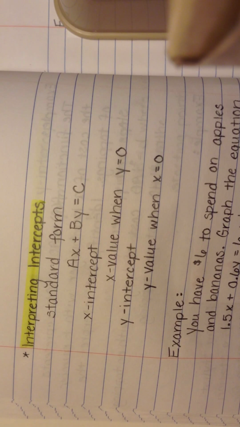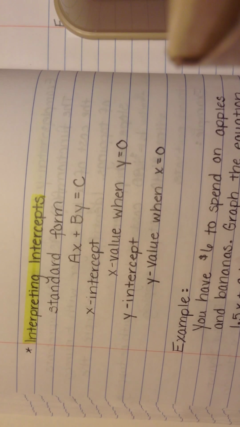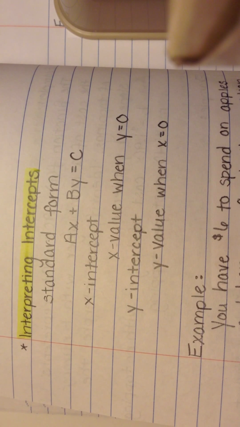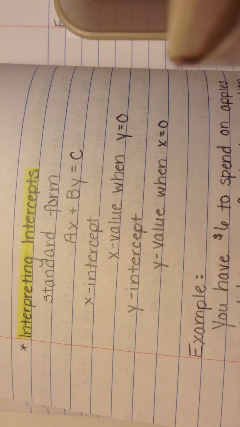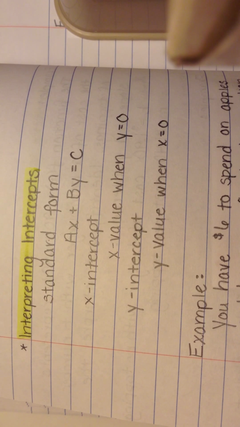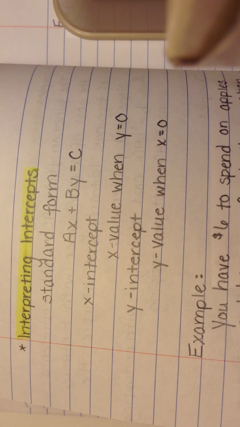But we don't need to know both of those or have it in that form in order to find both the x-intercept and y-intercept. What we need to do is plug in 0 for y. That gives us our x-intercept. Plug in 0 for x, and we get our y-intercept. I'll give you a minute to copy this down.